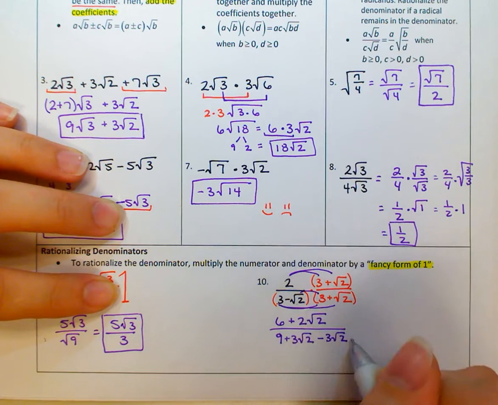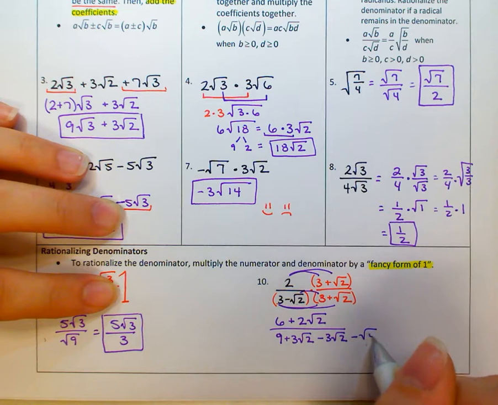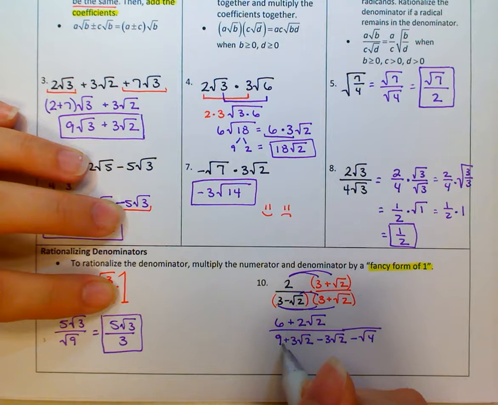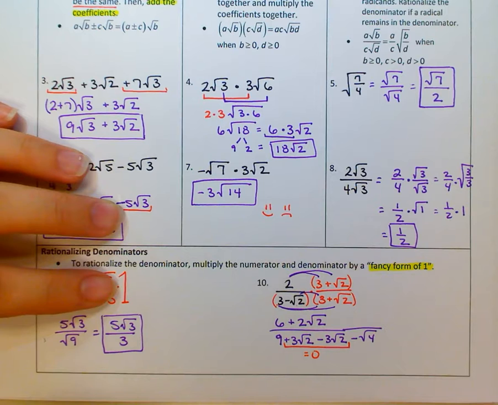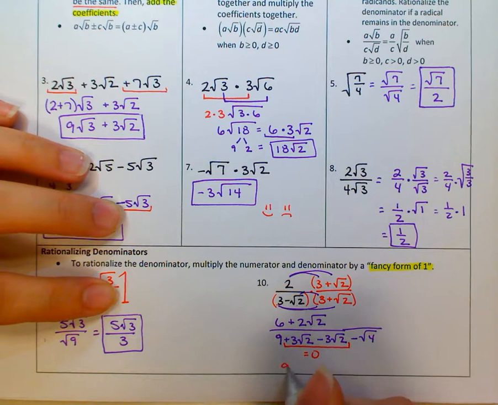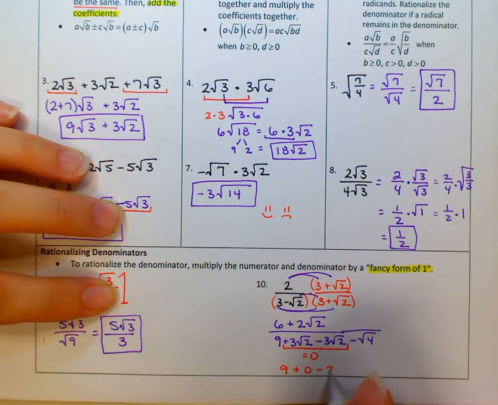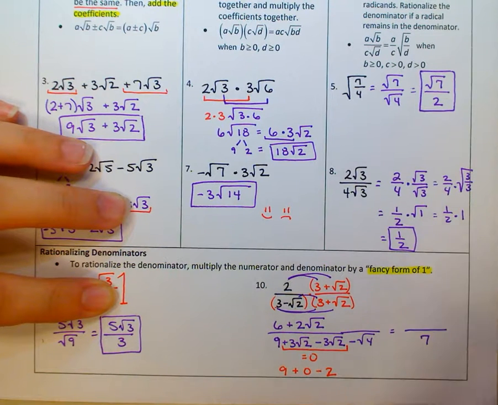And then finally, negative, well, 2 times 2, because it's a square root and a square root, is the square root of 4. Now watch what happens down here, guys. Positive 3 square root of 2 and negative 3 square root of 2 equals 0. We don't have to write 0, right? It's just equal to 0. So we end up down here with 9 plus 0, and then here we have the square root of 4, which is 2. Well, 9 plus 0 minus 2 is simply going to be 7.